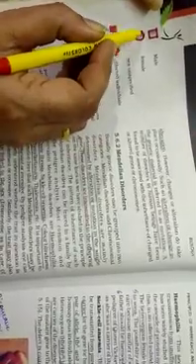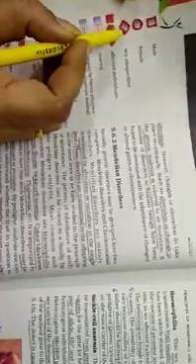Pedigree analysis is done with the help of some standard symbols. For example, a square in pedigree analysis represents a male. A circle represents a female. A rhombus represents sex unspecified, meaning the sex of the individual is not clear. A shaded square or a shaded circle shows the affected individual.